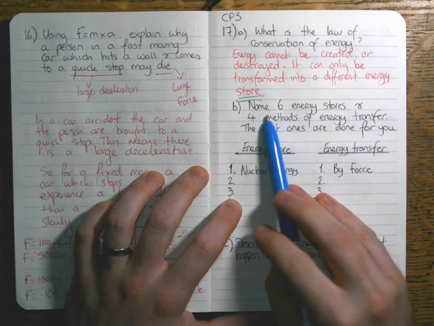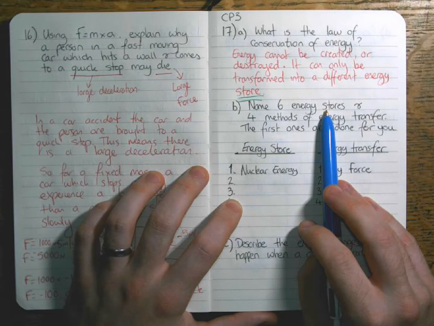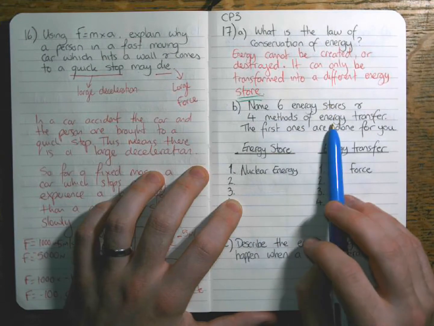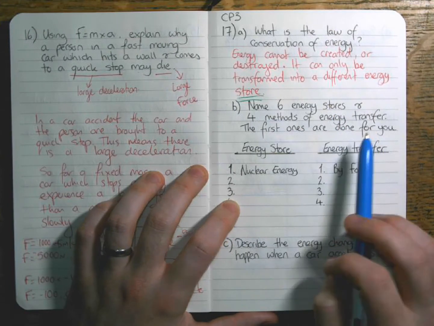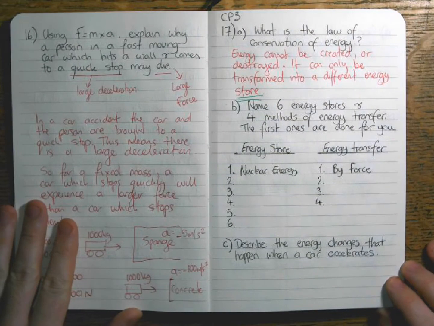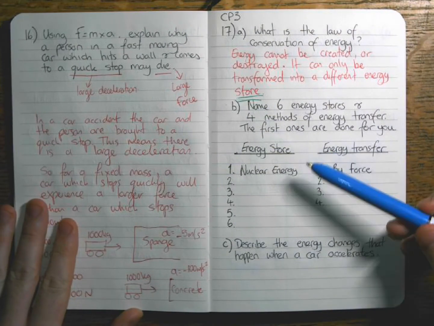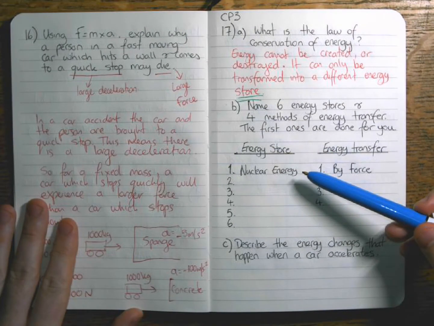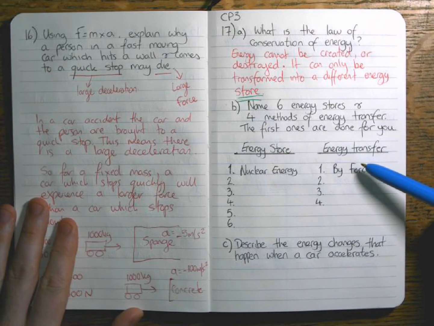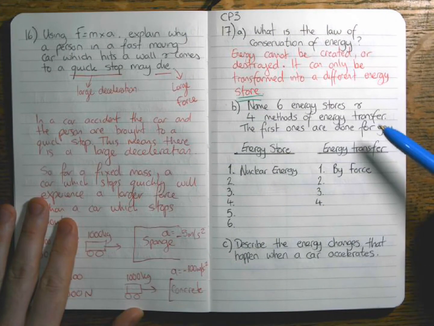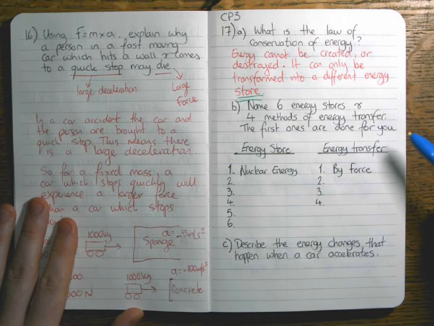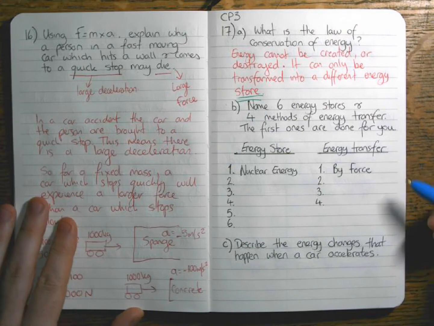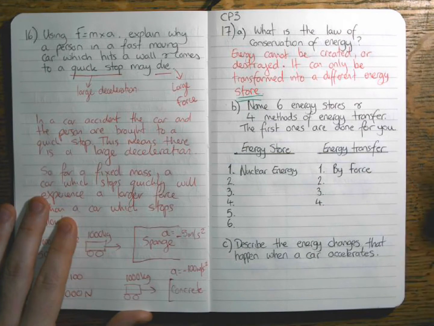So part B, name 6 energy stores and 4 methods of energy transfer. The first ones are done for you. So an energy store is exactly what it sounds like. It's a form of energy, and energy is contained in that thing, or it's kept in that thing. Now, when we say contained or kept, it doesn't mean that it's in a box. It doesn't mean it's in a tin and we've got some energy in a tin.